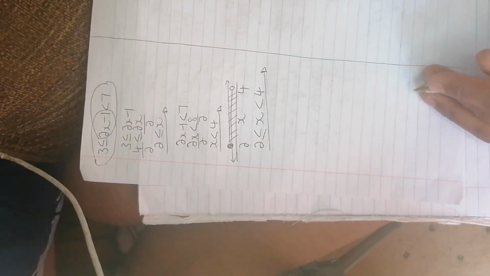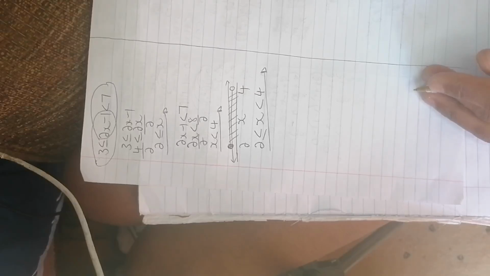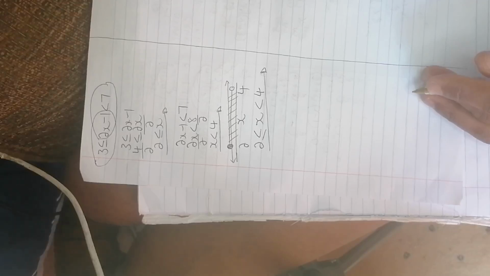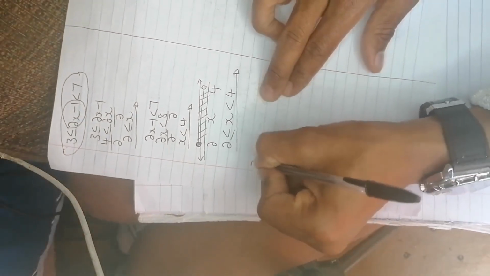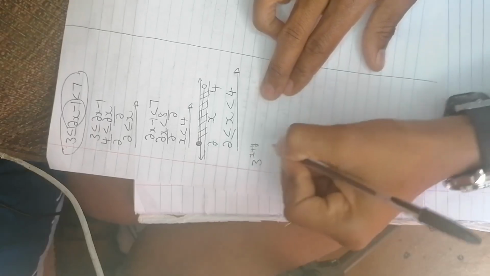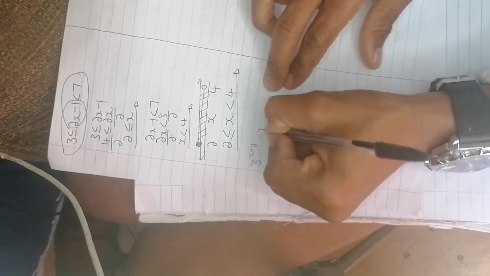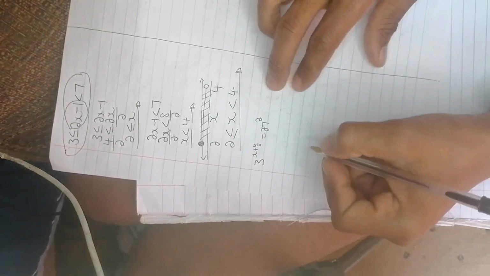Okay. Now, before we wrap up question 3, let's go to simultaneous equations. So in simultaneous, this is what we have. We have 3 to the power x plus y equals 27 squared.